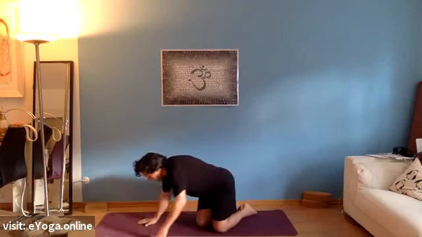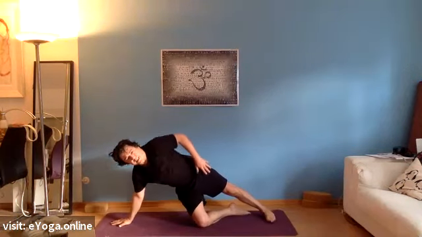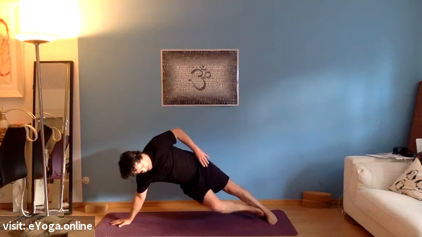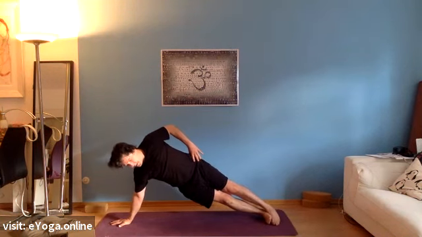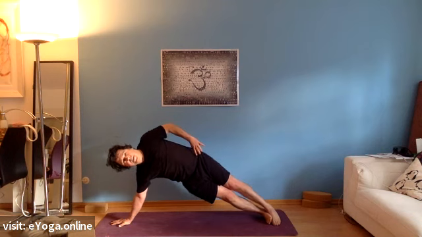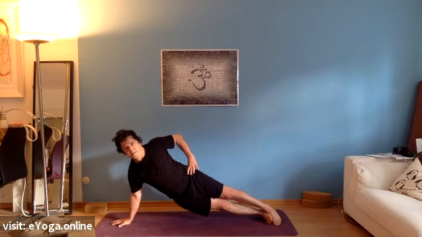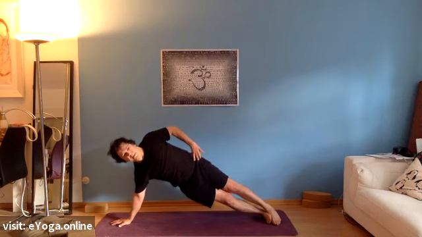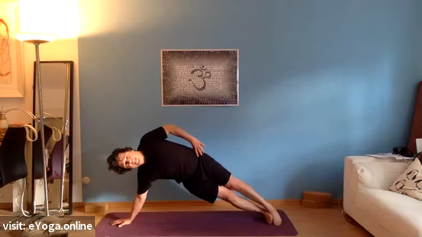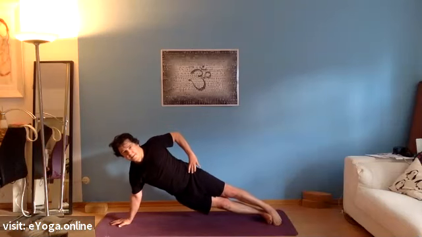Again, if your shoulders begin to collapse or your hips begin to collapse, then use the help of the other leg. Otherwise, we're going to go on the right side. Hand on hip. Raise our hip. And lower our hip. Raise our hip. Lower our hip.